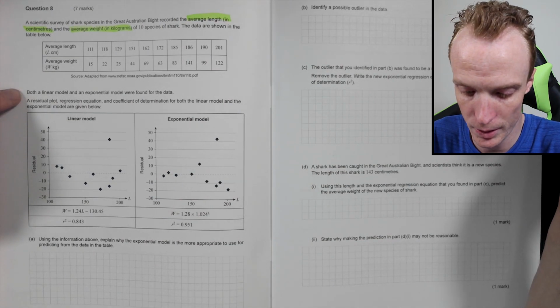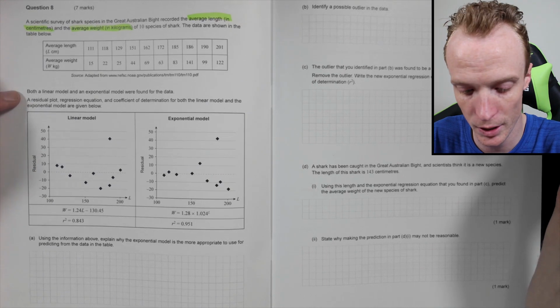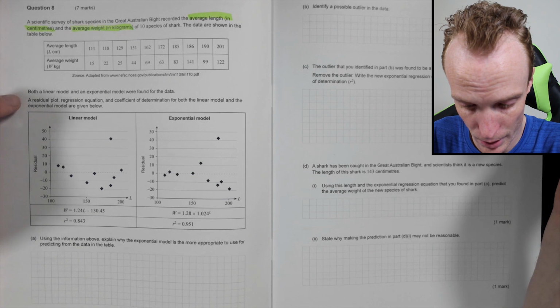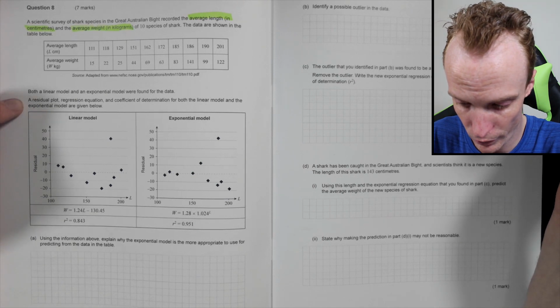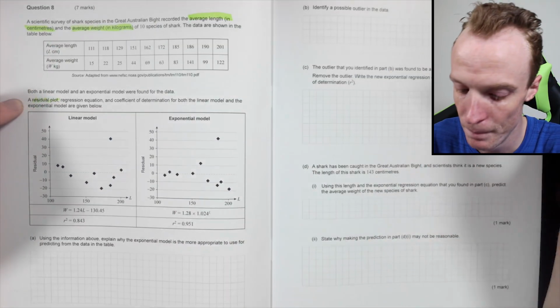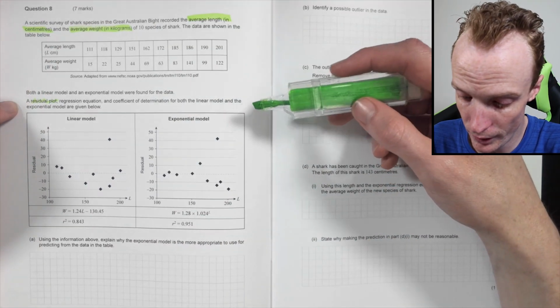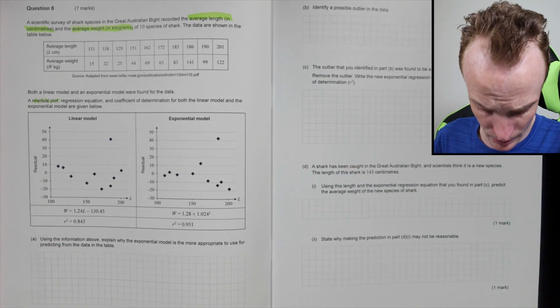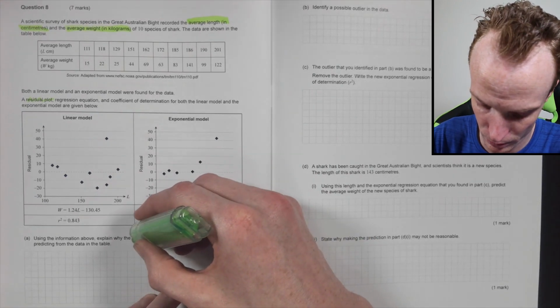Both a linear model and exponential model is found for the data. A residual plot, so these are residual plots, not the actual graph. Regression equation and coefficient of determination. I might actually just highlight residual plots, so I remember that. For both the linear model and the exponential model are given below. Excellent. Using the information above, explain why the exponential model is more appropriate.